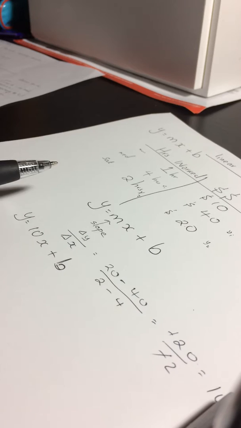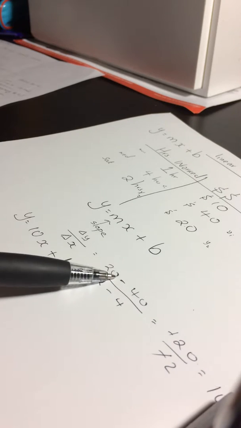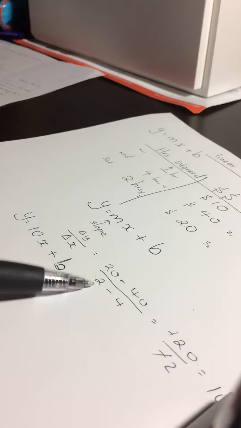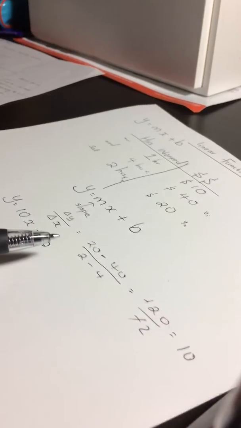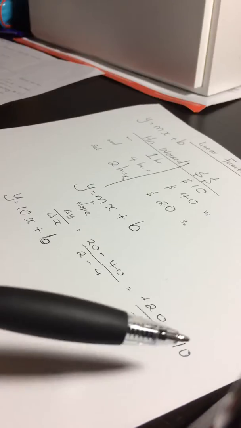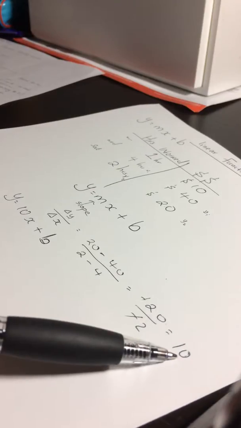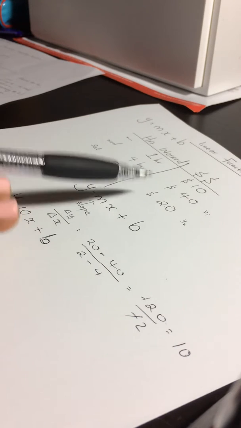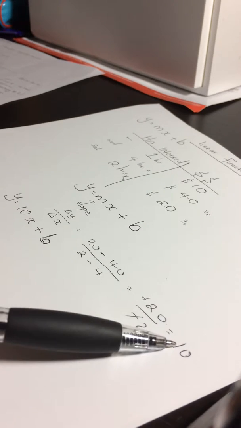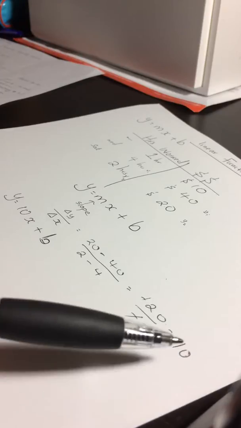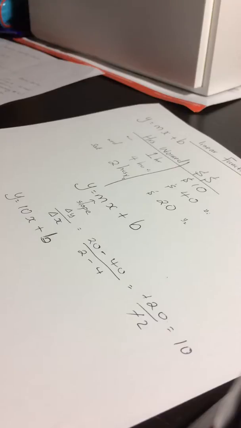If we take the difference in the y's, so 20 minus 40, and then the difference in our x's, then do the arithmetic, the negative cancels out, and we end up getting a rate of change of 10. But how do we define this in terms of our context of babysitting and getting paid? Well, this just means for every hour you work, you get paid $10. Isn't that true? Yeah, that's the rate here.